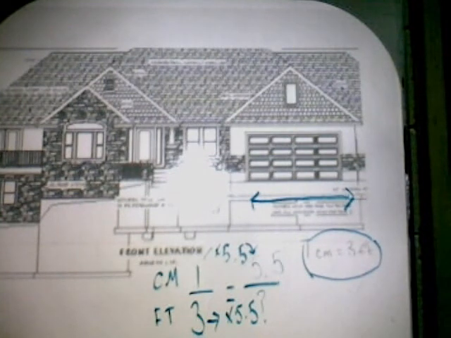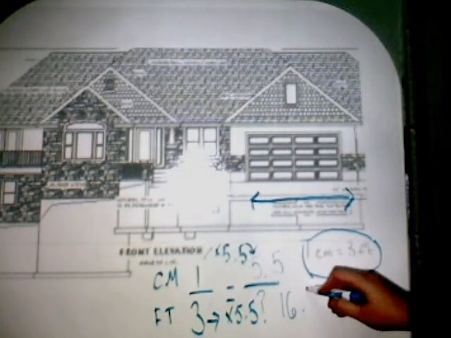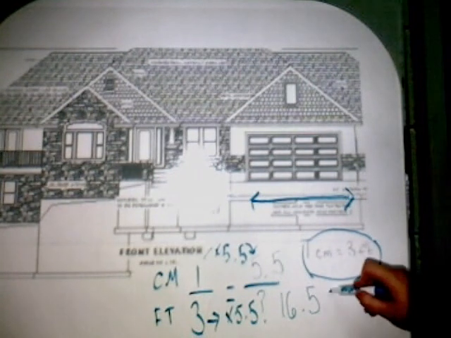When we take 3 and multiply it by 5.5, we get 16.5, meaning the distance from left to right of the garage, or in other words, the width of the garage, is 16.5 feet.